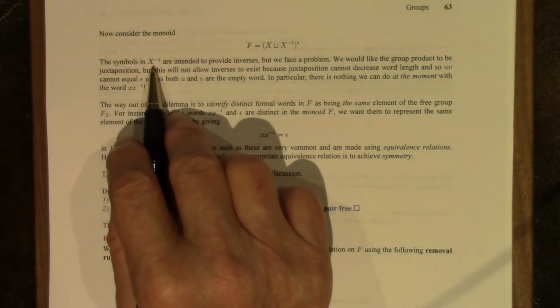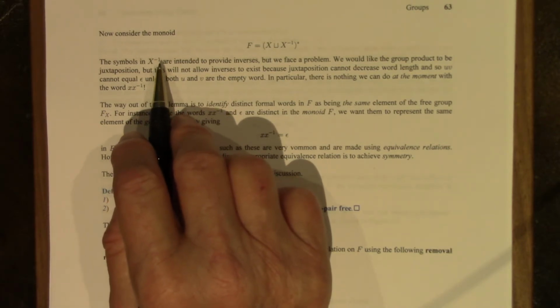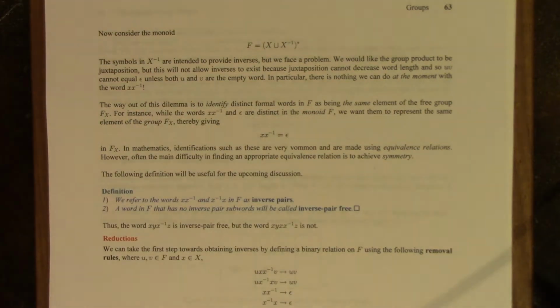And these symbols, the little x inverses, are intended to provide inverses, but we still have an issue we have to deal with. We'd like the group product to be juxtaposition, but this won't allow inverses, except for the empty word.